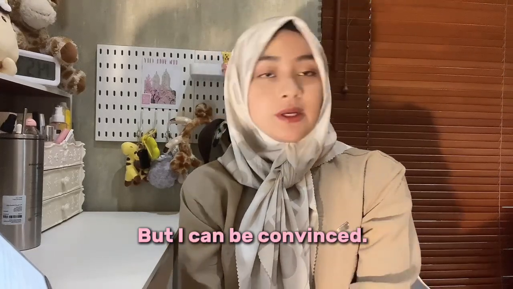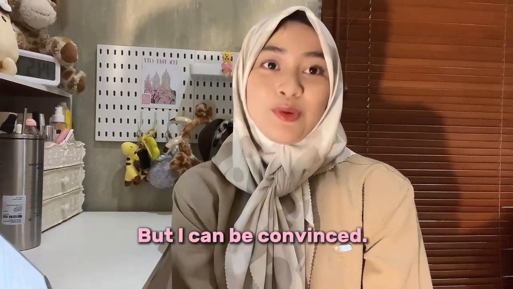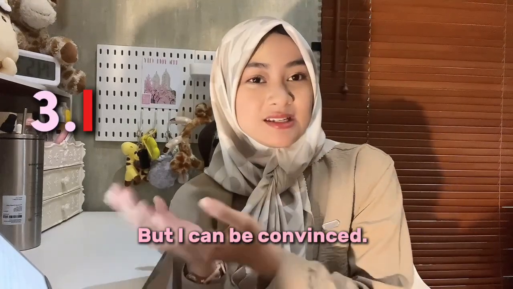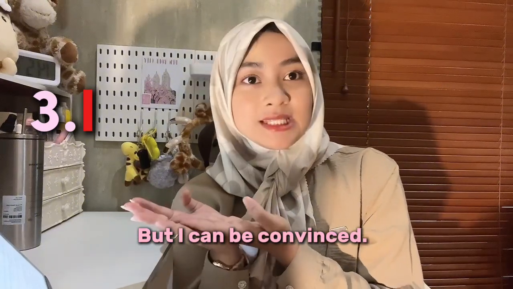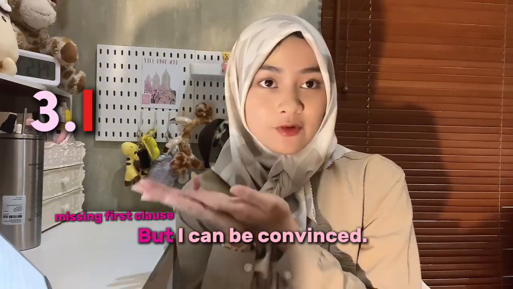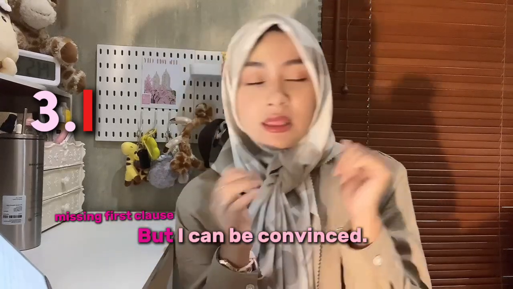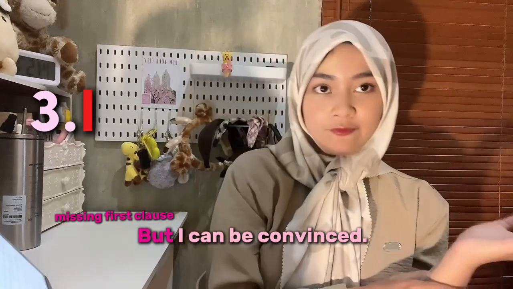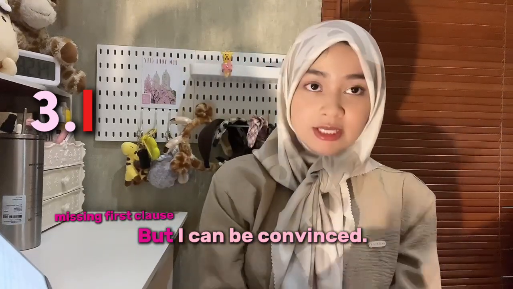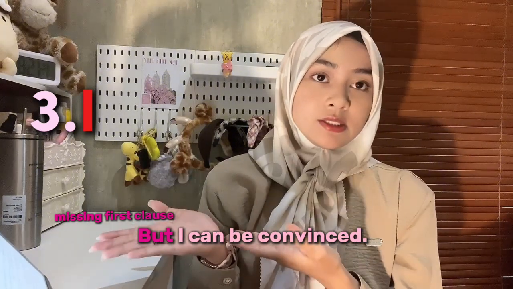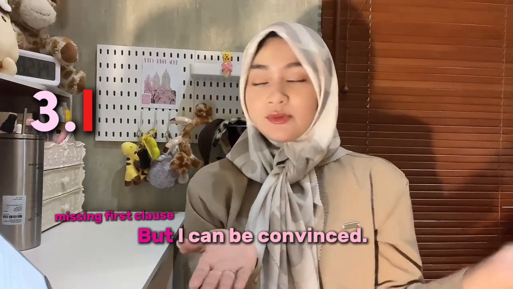The third question is, "But I can be convinced." Okay, we know this is an incorrect sentence because we're missing the first clause. "But" is the connector, and the second clause is "I can be convinced." The answer is incorrect because we're missing a first clause.